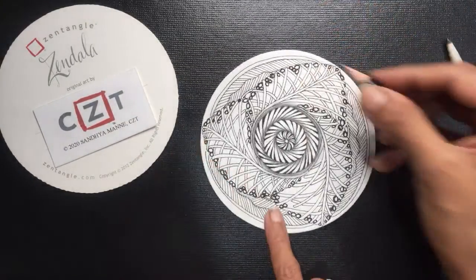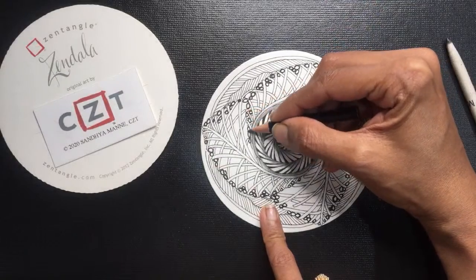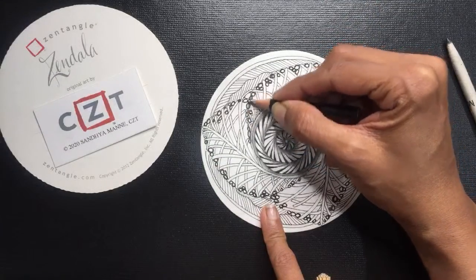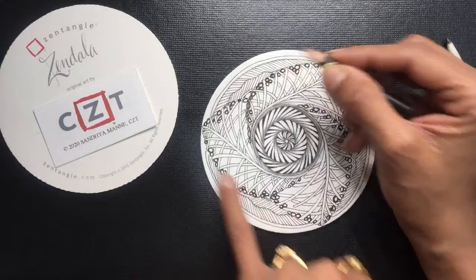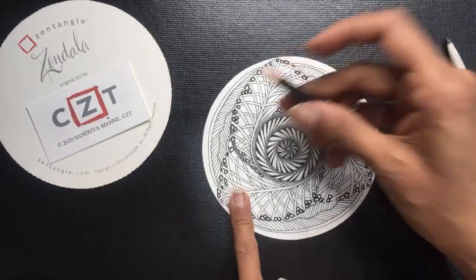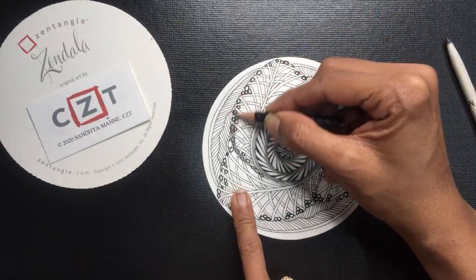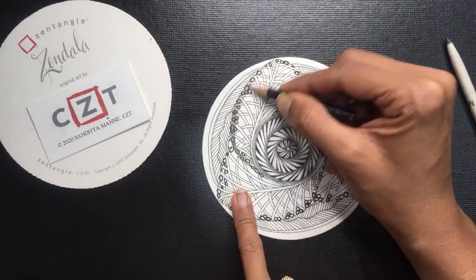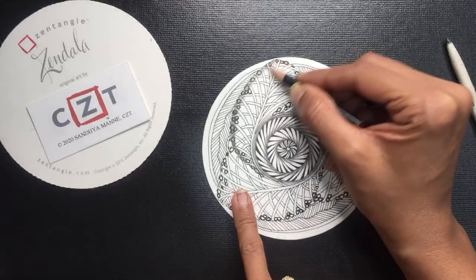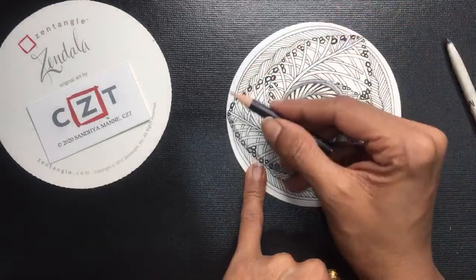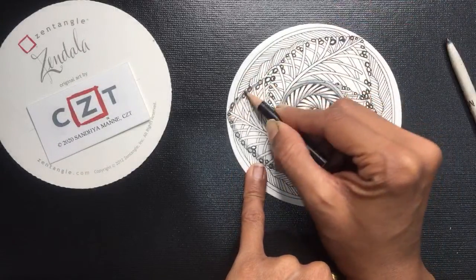So now for these petals, I'm going to go right on this pencil line that we had, where we had made these stipples. So I'm just going to go over it right here, like that, and this is going to end here.